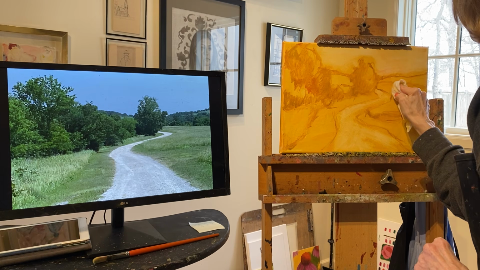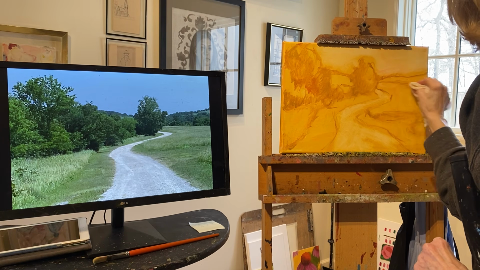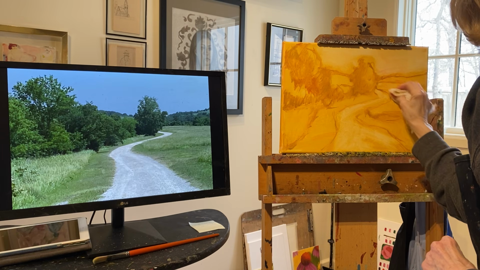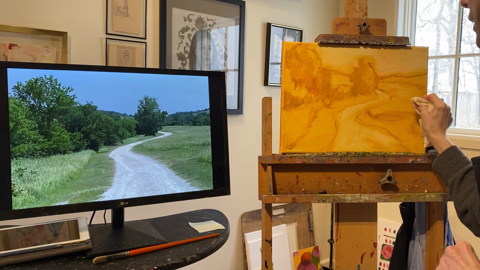And I'm going to go ahead and kind of pull this out here too, because this will get lighter and lighter and lighter as we go back.